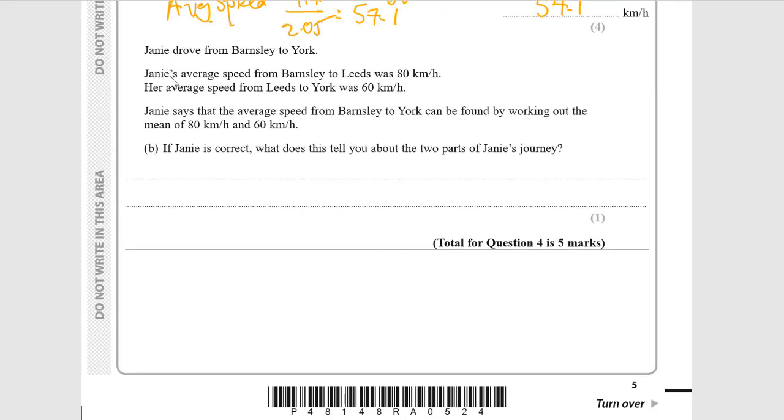It says Janie drove from Barnsley to York. This is her average speed from Barnsley to Leeds, her average speed from Leeds to York. Janie says the average speed from Barnsley to York can be found by working out the mean between 60 and 80. If Janie is correct, what does this tell you about the two parts of the journey?